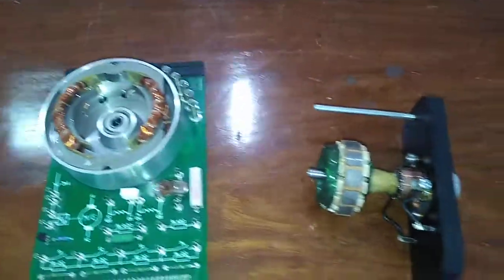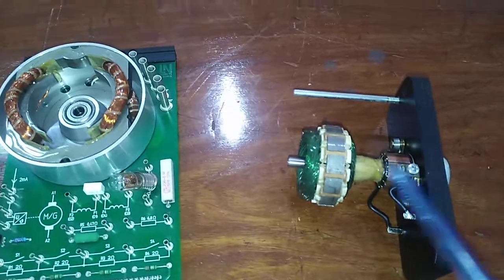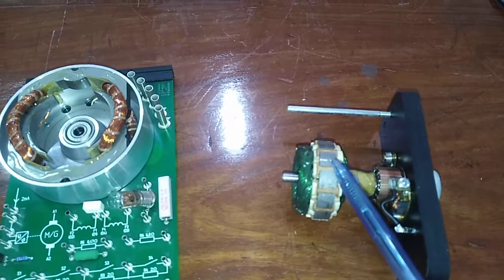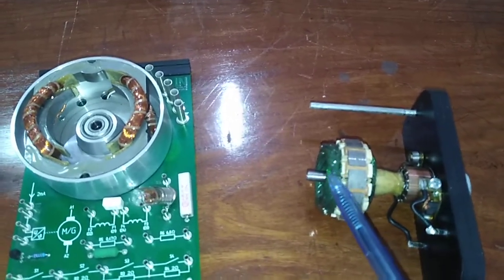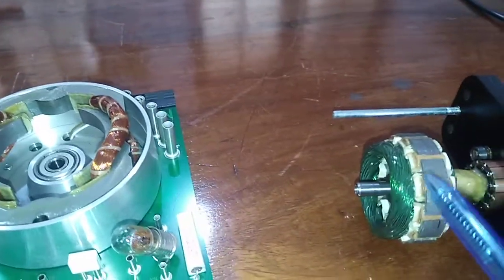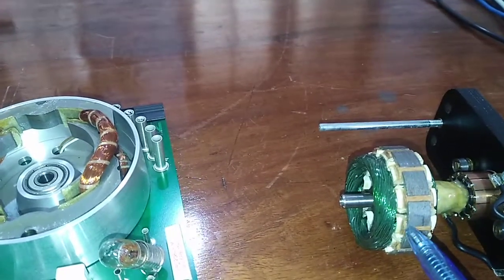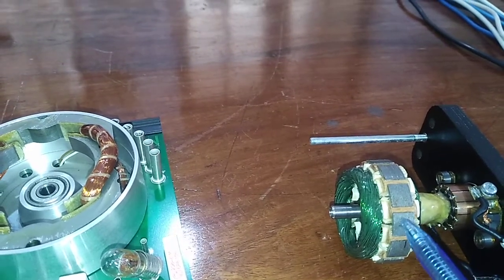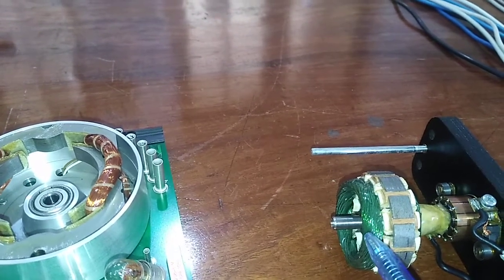Okay, coming to the armature part. So here this whole setup is the rotor, where on the rotor lie the armature windings. So these are armature windings. And these armature windings are enclosed inside the slots. These are the slots, and this is the armature core. This is the armature core, and these are the armature windings, right?